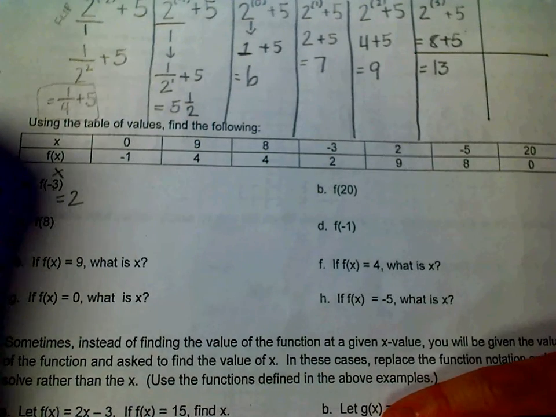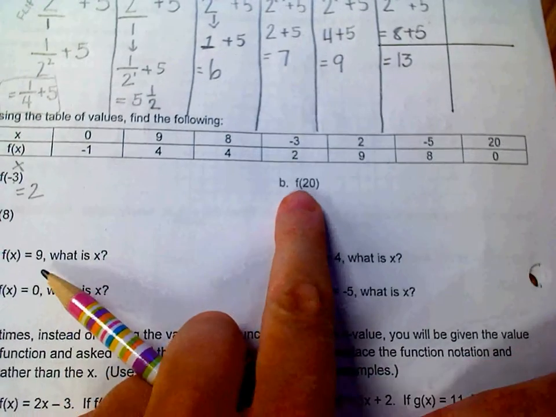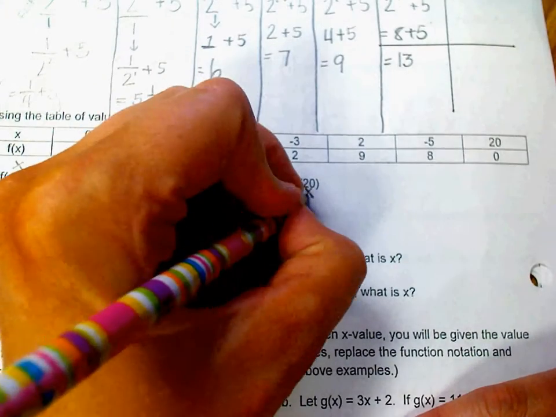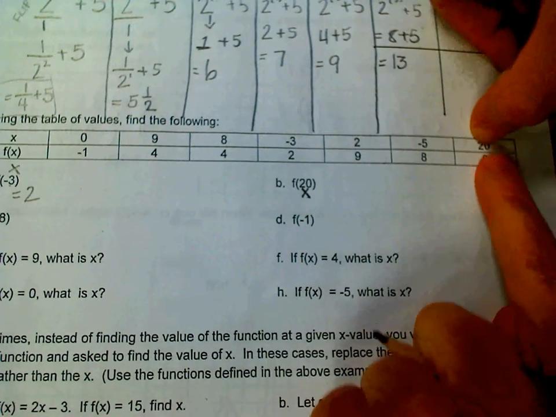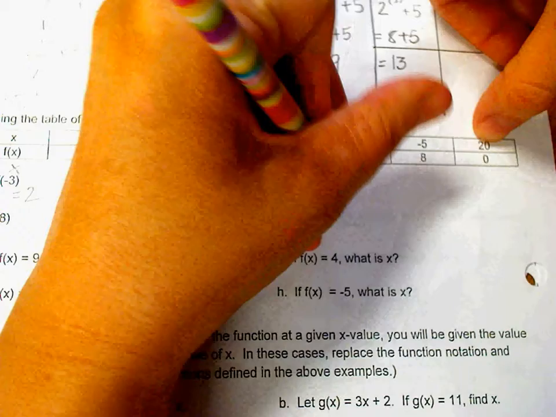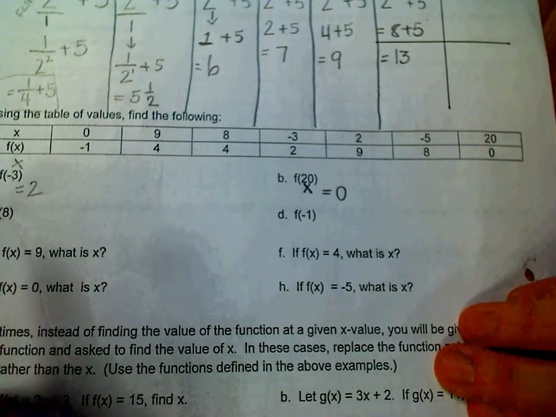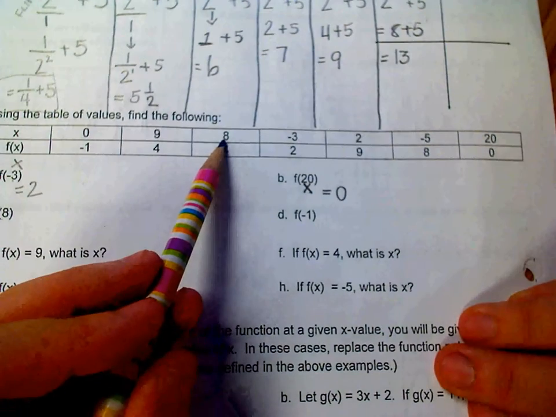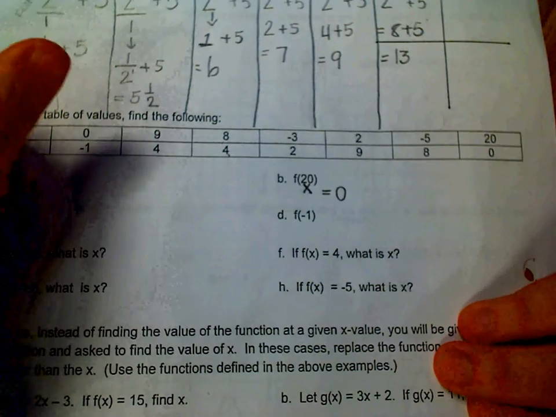Okay, let's go over here. F of 20, so this is your x, your input is 20. So go to the 20, find the 20 in the x, and the y value is 0. So f of 20 equals 0. F of 8, literally just go to x and find 8. And then the answer is right there with it, the 4. So f of 8 equals 4.